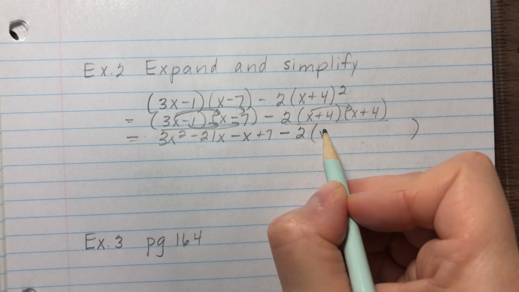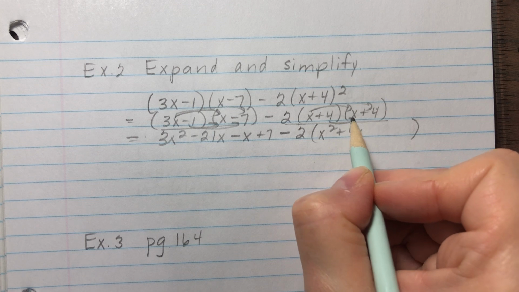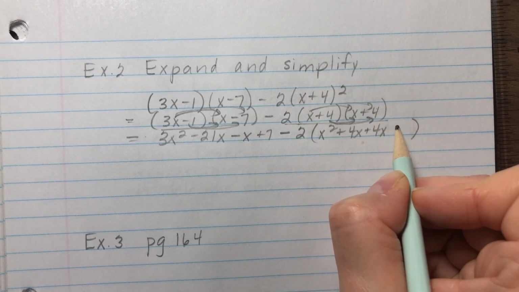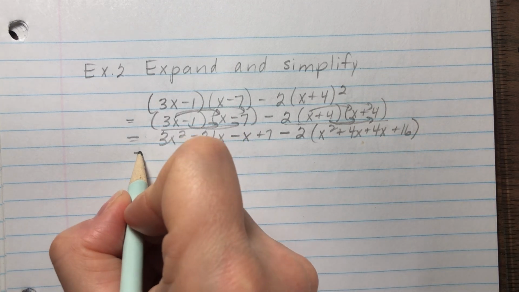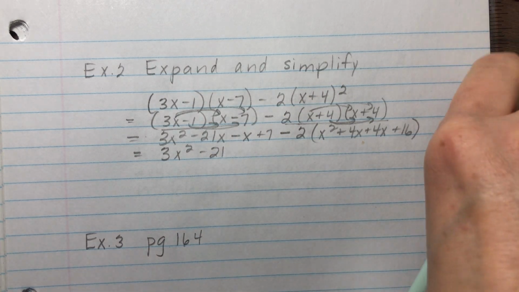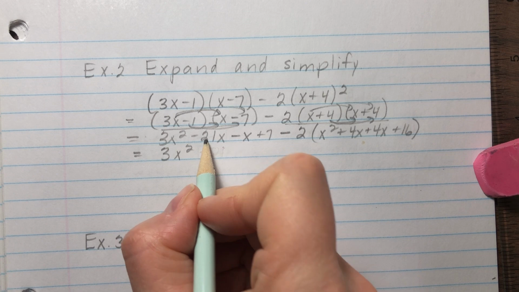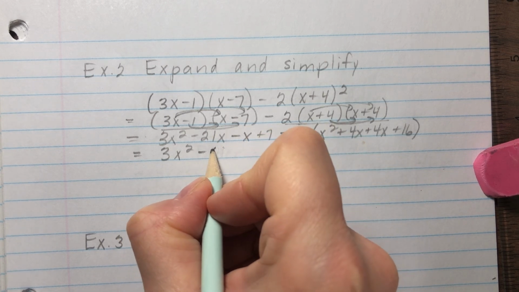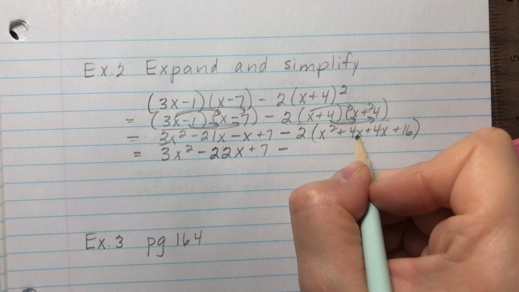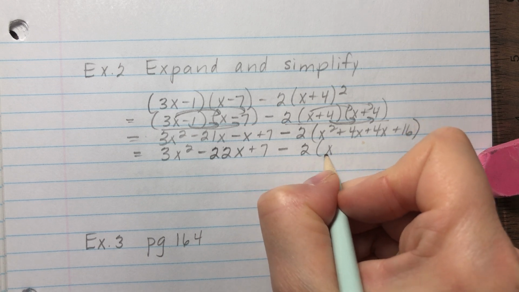And x times x is x squared, x times 4 is 4x. Now multiplying the 4 through, 4 times x gives me another 4x. 4 times 4 gives me 16. In the next line, the first 4 terms here can be simplified to 3 terms by combining negative 21x and negative 1x. In the second part, I can combine my two like terms of 4x to give me 8x.